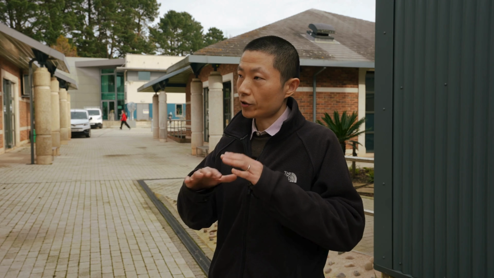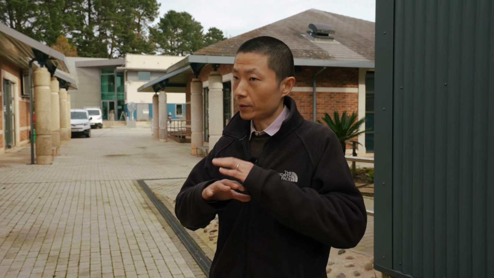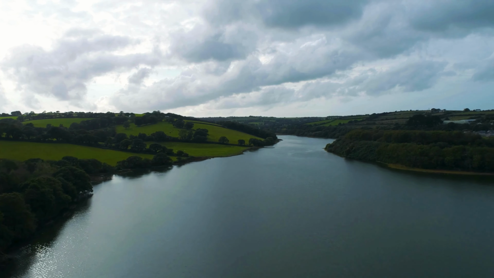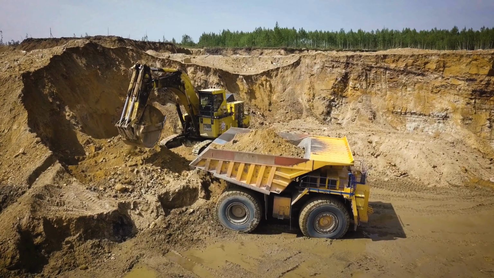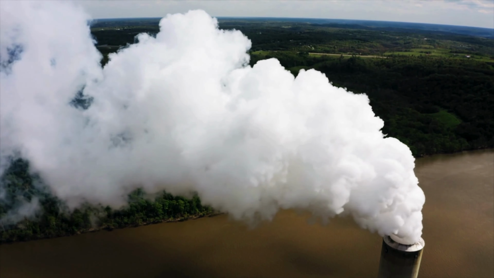So one good thing about LCA is that it considers a whole wide range of environmental impacts, not just carbon, but a wide range of impacts. Because of that, you can look at your impact on biodiversity, for example, through land use change, through water use, through air pollution, etc., etc.